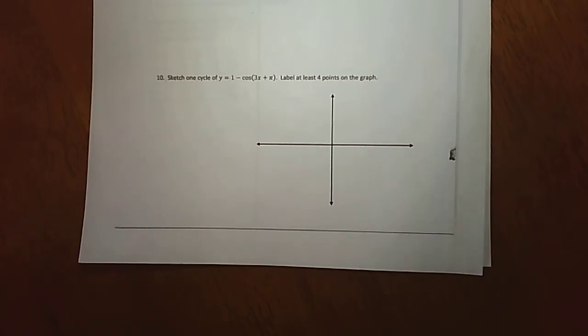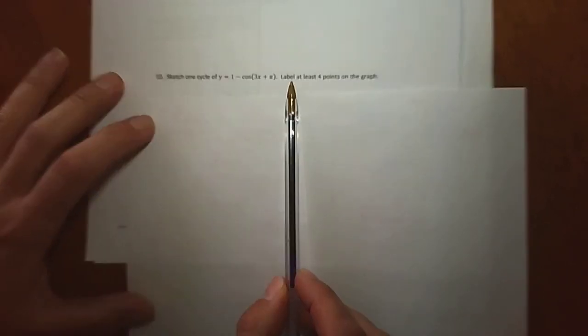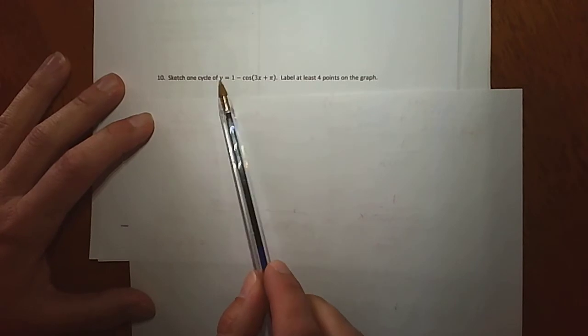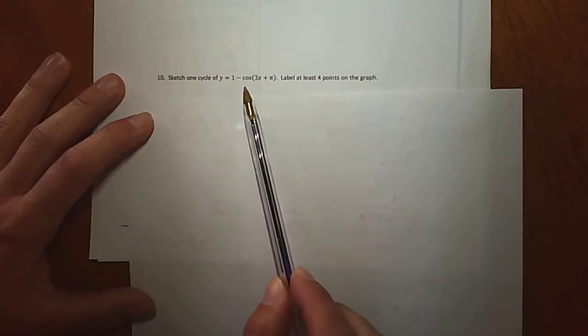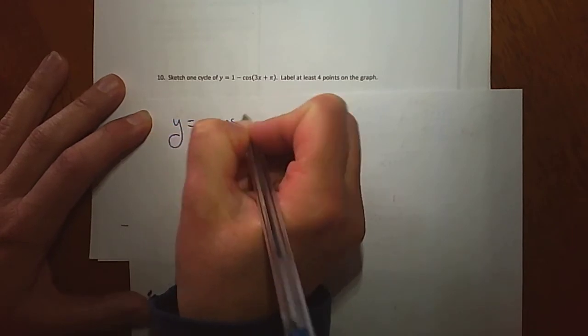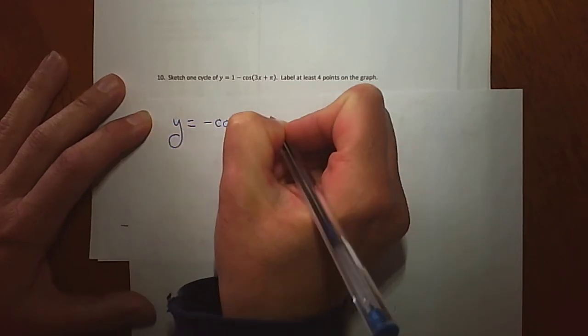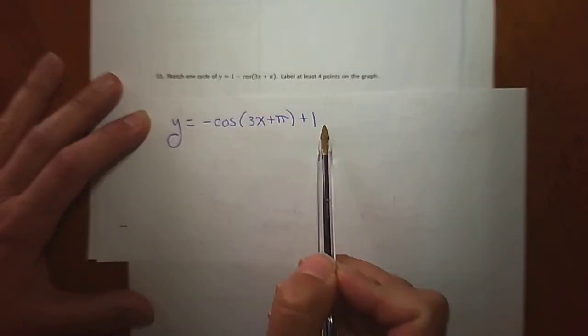So I'm actually going to get out a piece of scrap here and do the work on this so you can see it a little better. First off, I'm going to put the equation in the correct order. Right now it says y equals 1 minus cos, and then in parentheses it says 3x plus pi. So what I'm going to do first is rewrite it as y equals negative cos(3x plus pi) plus 1. So I'm going to put it in the correct order.